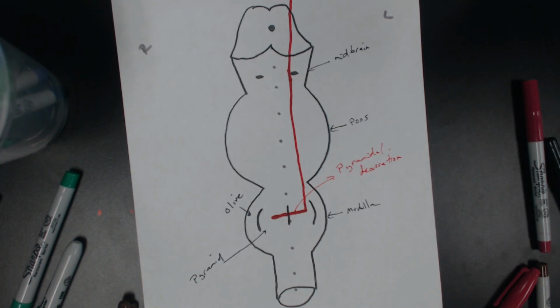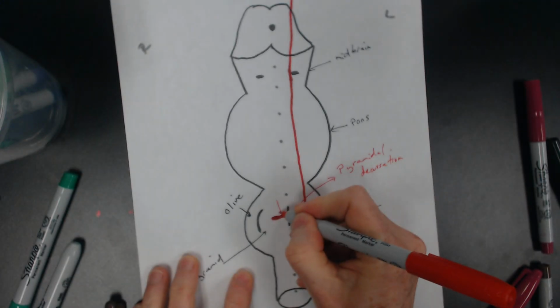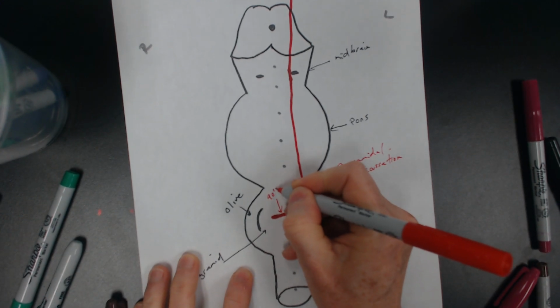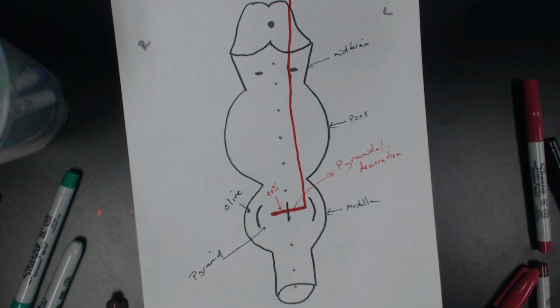Okay, so it actually turns out that 90% of the fibers coming from above are going to decussate in the area of the caudal medulla. Just 90%, the majority, right? It's almost all of them. It's a pretty good percentage. If you got 90% on a test, you'd be happy, right? So the majority of them.